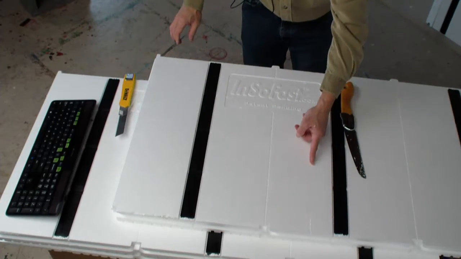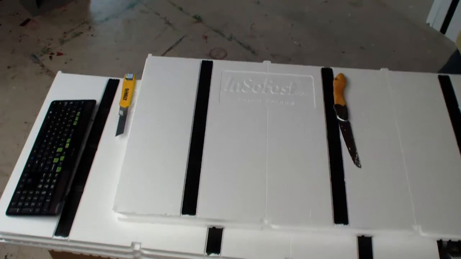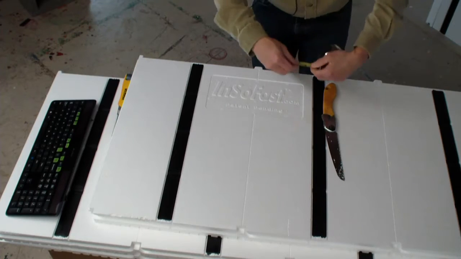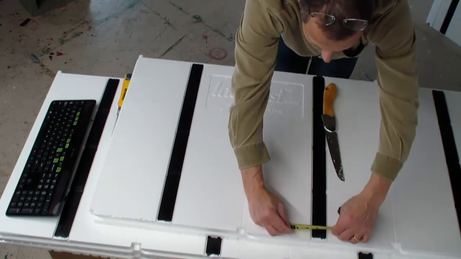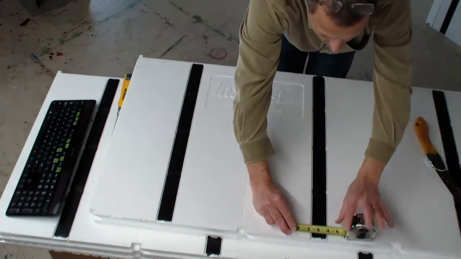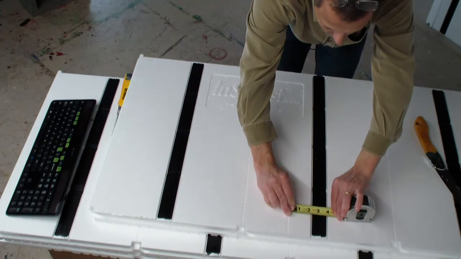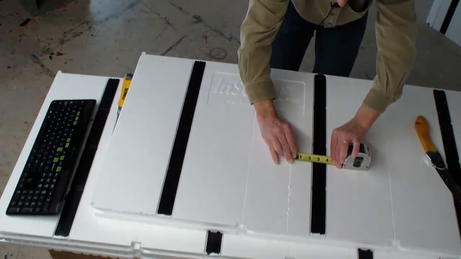My cutting line right there. And this time I'm going to use a little measurement to get it right. About 4 inches all along this line. So I'm just going to etch that.